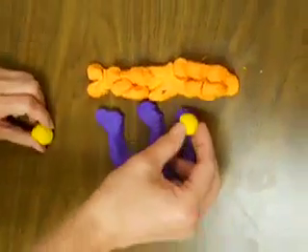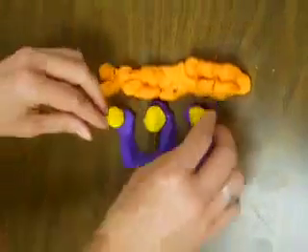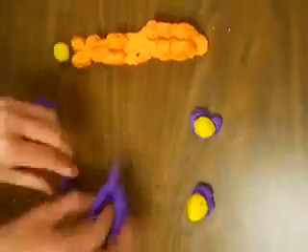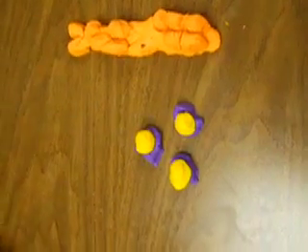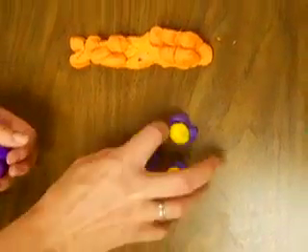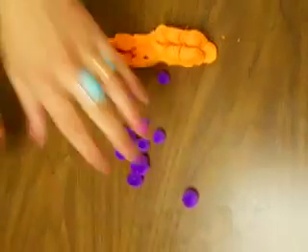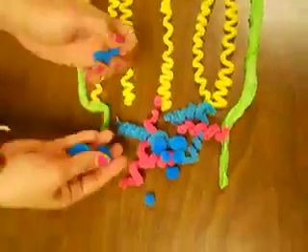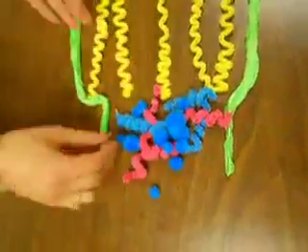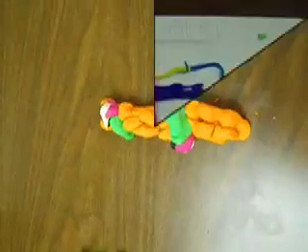ATP binds to the myosin head, causing the head to break free from the active site on the actin. The myosin head becomes energized as ATP is converted to ADP. Calcium is pumped back into the sarcoplasmic reticulum and attaches to calsequestrin, allowing tropomyosin to once again cover the active site, resulting in relaxation of the muscle.